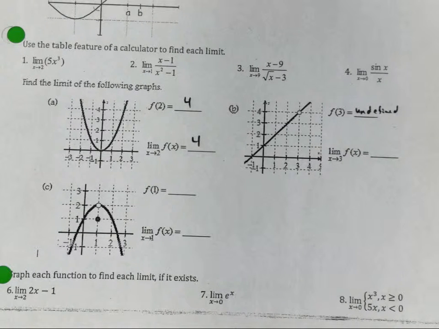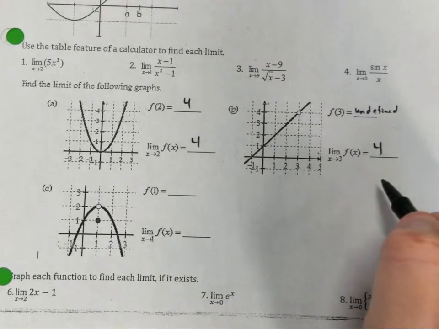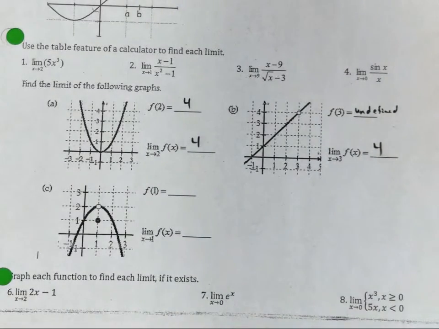Now, let's talk about the limit. Remember, the limit is the value it's approaching. So, from the left, it's approaching what value? 4. From the right, it's approaching 4. So your limit's 4. So you see how that can be different there? Okay.